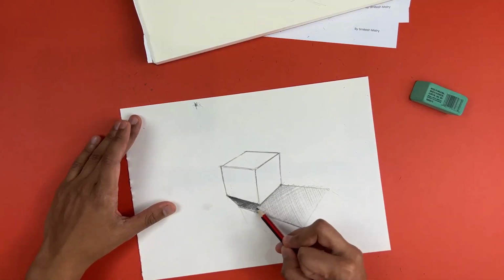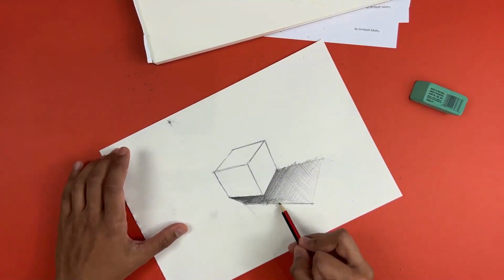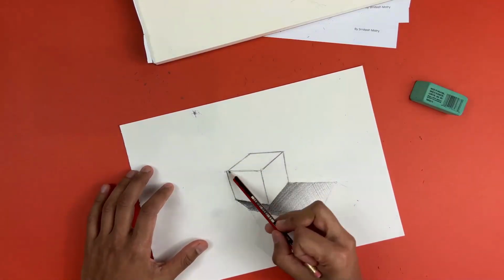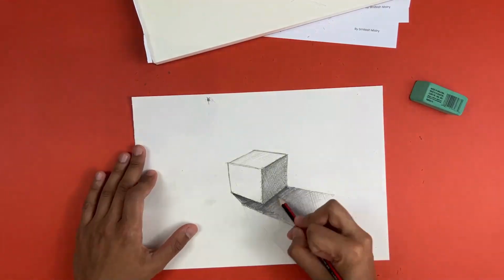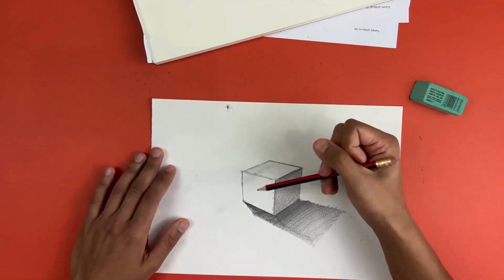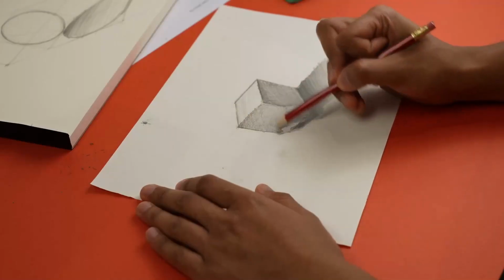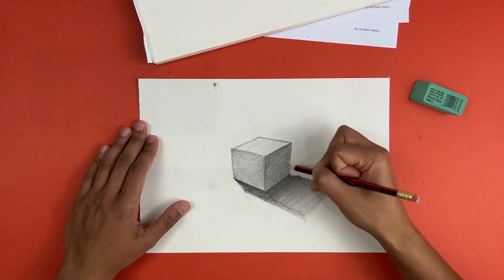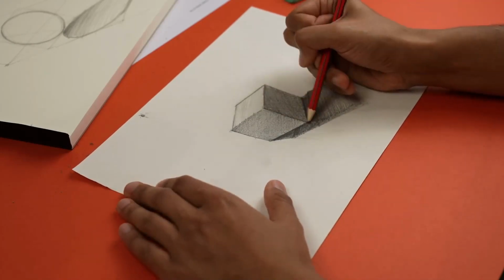And remember what we learned in the initial value class, where we learned how to make a gradient. This is where it comes in handy. Start off with the lightest value. And now for the face in between, I want to make that in between these two values. Make this side a little bit darker. That's the good thing about going in and adding your values ever so slightly. Then you can change it, whereas if you go super dark straight away, then you can't really go back.